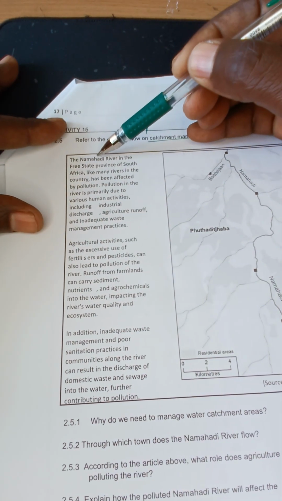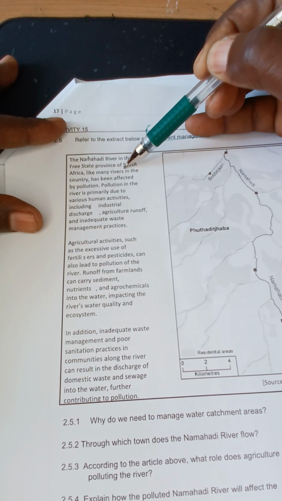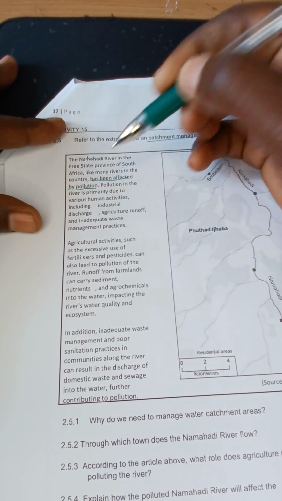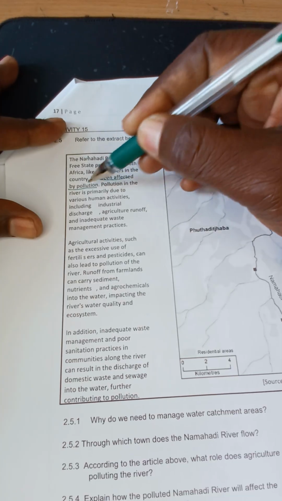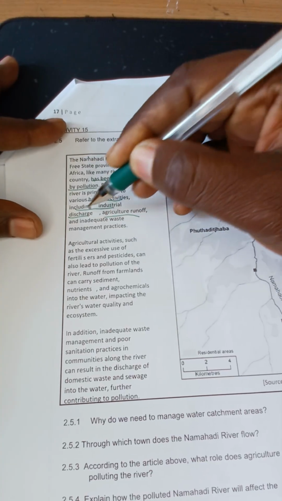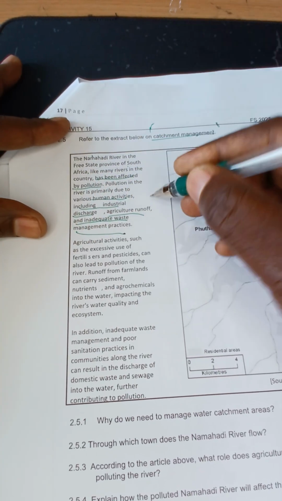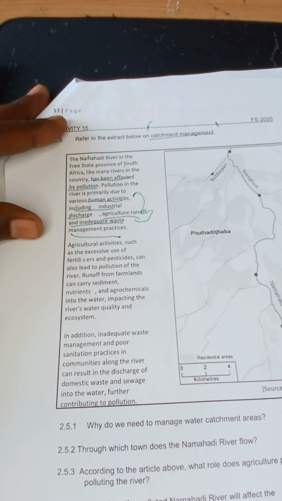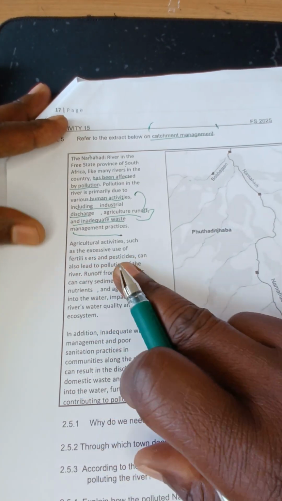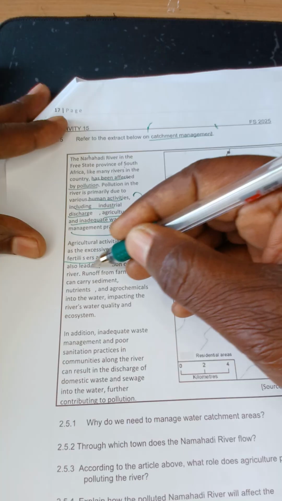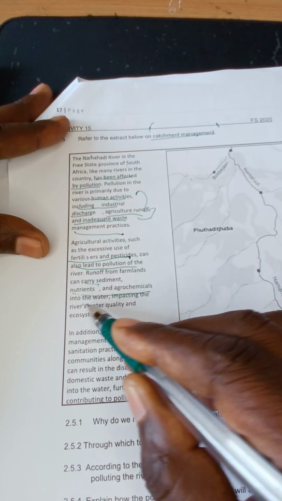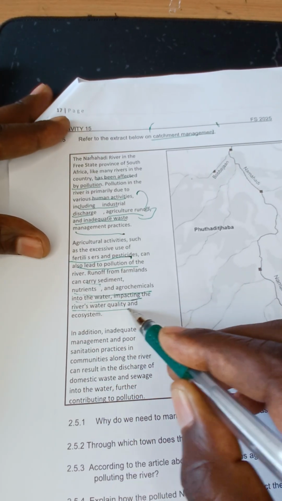The Namahadi River in the Free State Province, South Africa, like many rivers in the country, has been affected by pollution. Okay, this is a concept that is assessed here. Pollution in the river is primarily due to various human activities, including industrial discharge, agricultural runoff, and inadequate waste management practice. So these are the major contributors to the pollution of river systems, of drainage basins in general. Agriculture activities such as excessive use of fertilizers and pesticides also lead to pollution in the river. Runoff from farms carries sediments, nutrients, and agrochemicals into the water, impacting the river's quality and ecosystem.